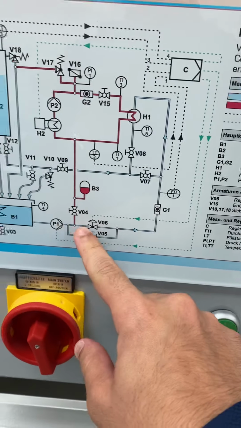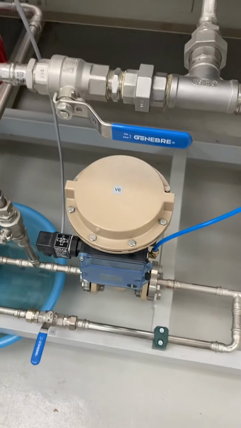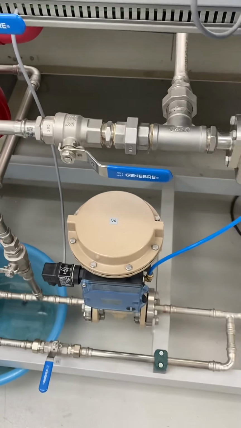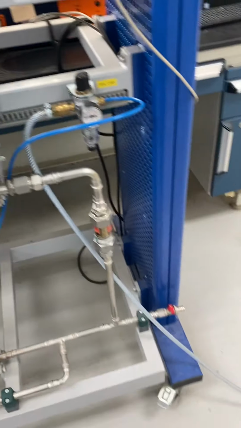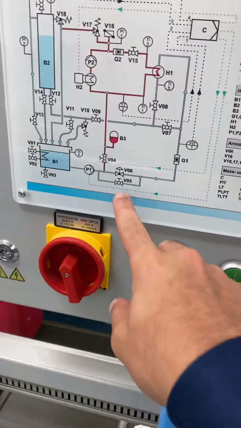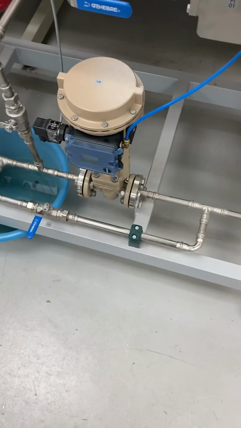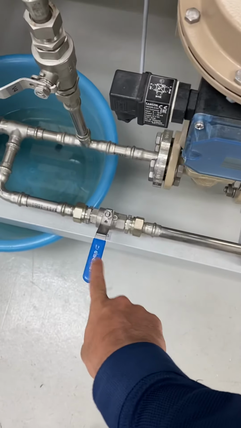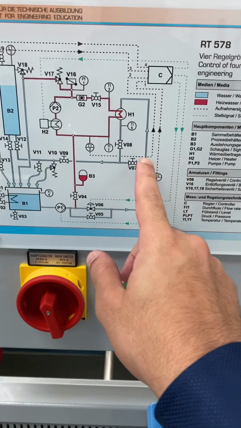Now the water flows through the automatic control valve V6, as you can see here, which is opened and closed by the supplied air that we have from here. Yep. The bypass valve, valve number 5, is normally kept closed, which is this valve right here. And the water continues to flow through the piping system.